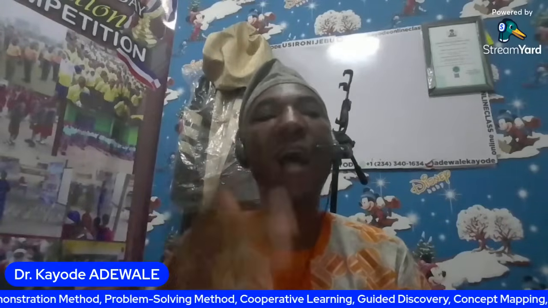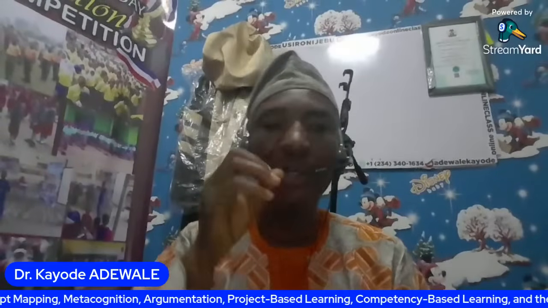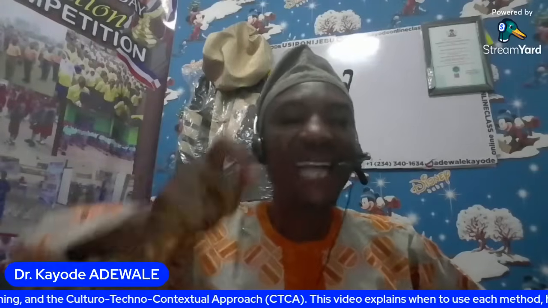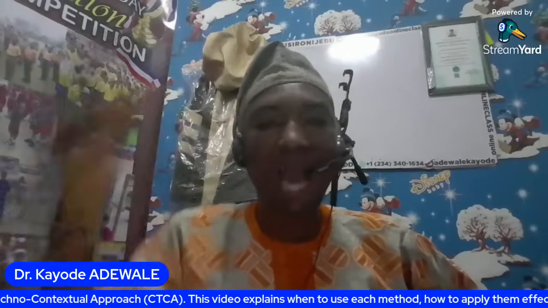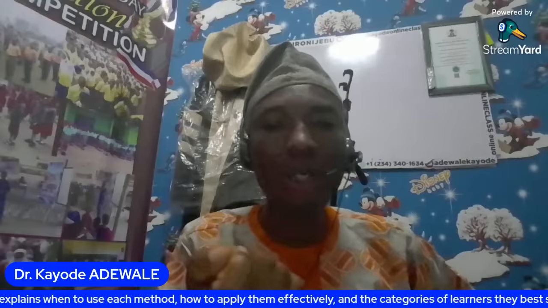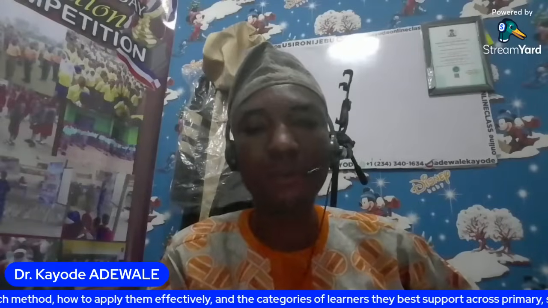So how do we use a concept mapping method? Number one is that you provide the main idea or the key term. Number two, guide the learners to draw relationships between concepts. Number three, link ideas using labeled arrows. So your arrows must be labeled. Then it also encourages group creation of maps. Then use the map for revision. So that your map is going to be used for revision.